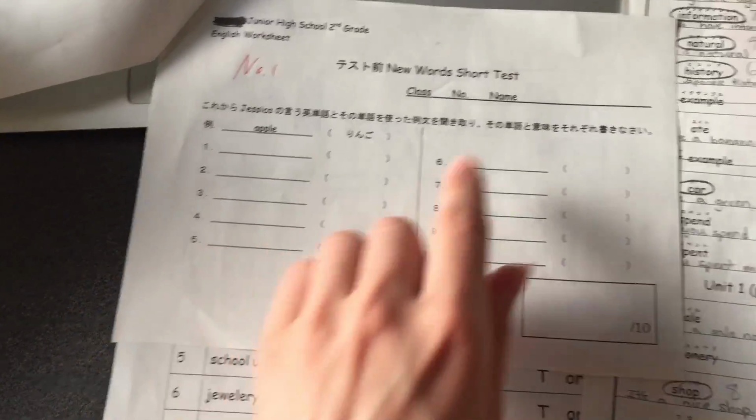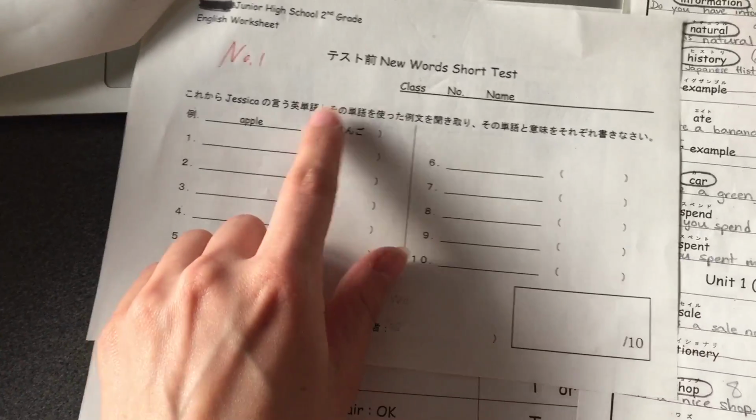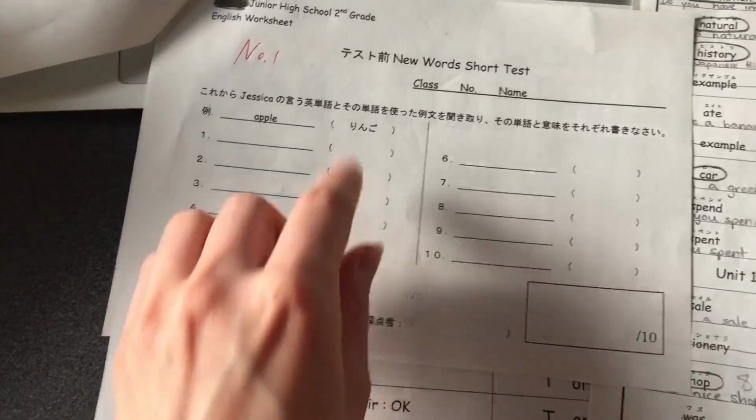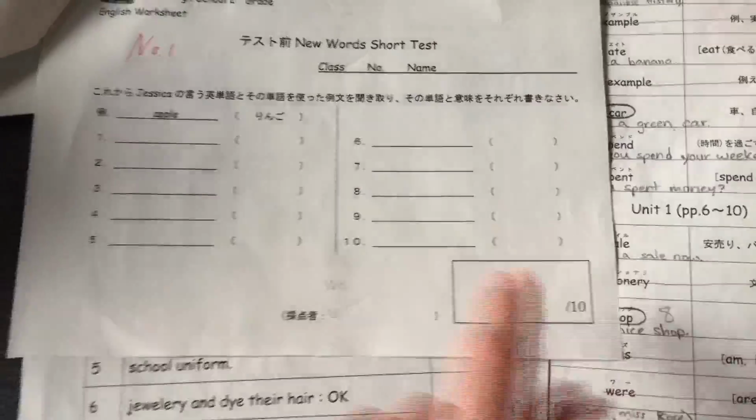So after I wrote down all the English words for them to check, the teacher, my JTE, would write the Japanese version, and then they can correct the Japanese words if they were able to translate it properly or not. And then they would have a score out of, it was actually out of 20, because there's 1 point here and then 1 point here.